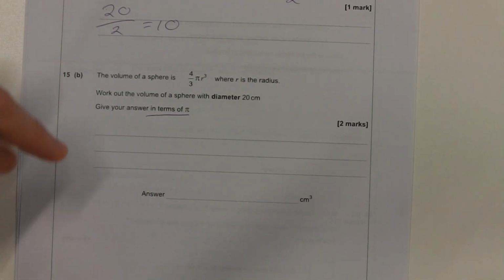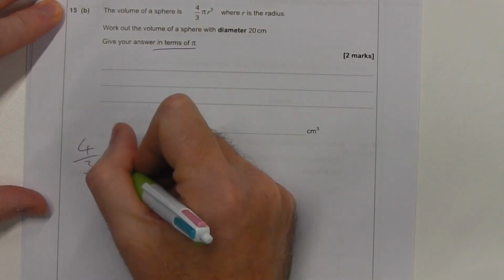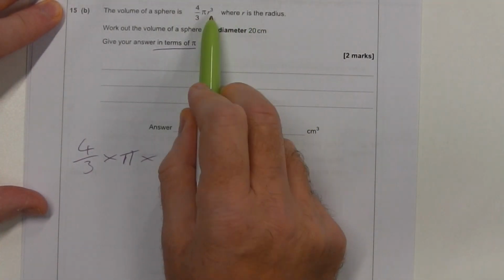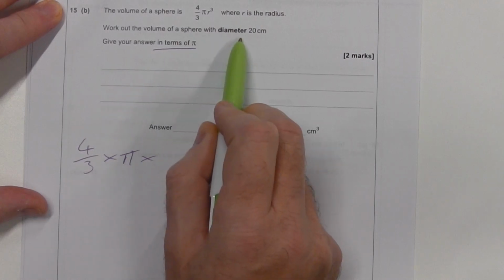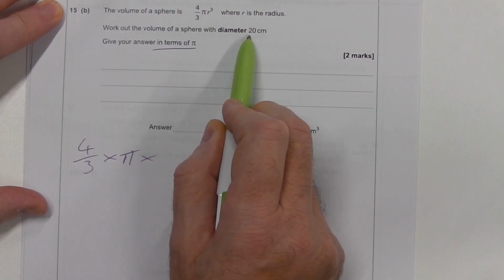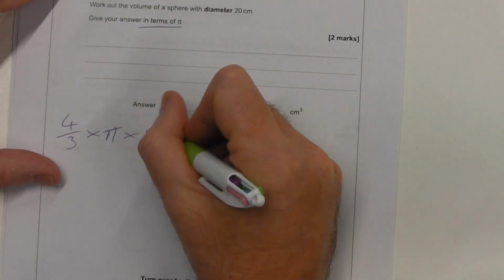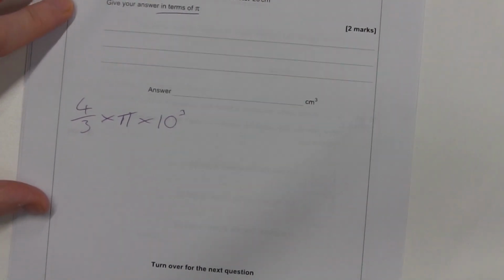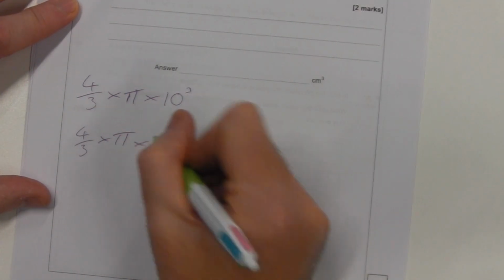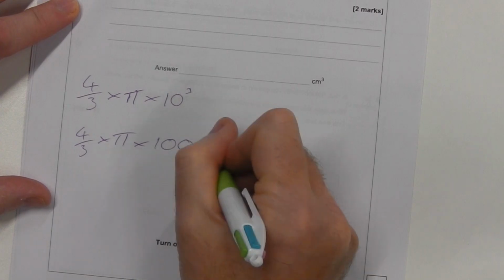Okay, so I'm going to use the space below, just because it gives me more room. So I'm going to do 4/3 times pi times our radius cubed. Okay, it's radius cubed, and the diameter is 20. Okay, so that means, and we've already worked it out on part A, the radius must be 10, mustn't it? Okay, so we're actually doing 10 cubed. Okay, so we're going to do 4/3 times pi times, and 10 cubed is 1,000. 10 times 10 times 10.